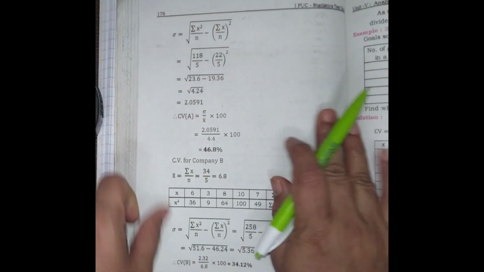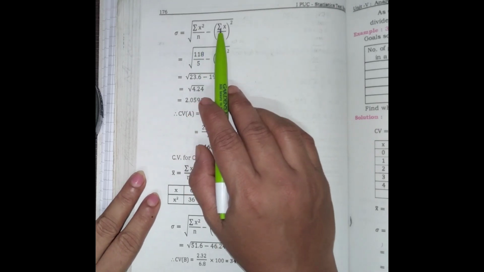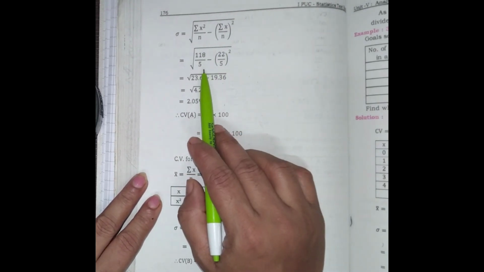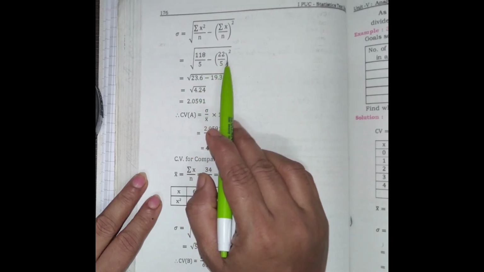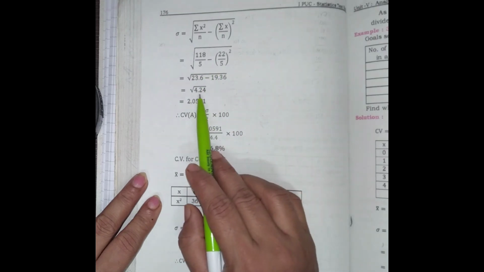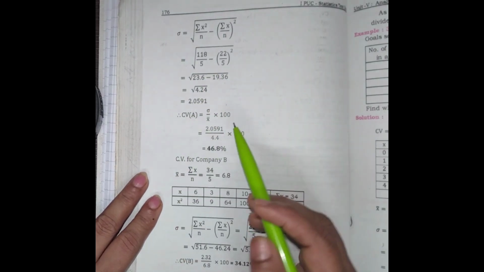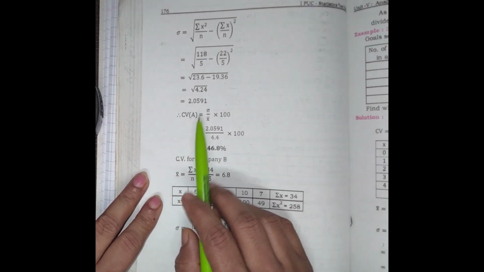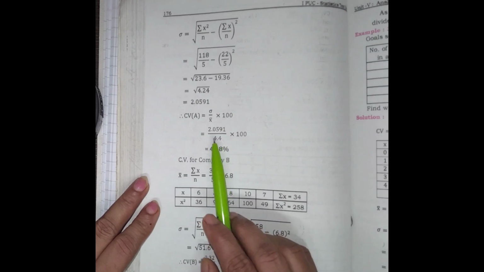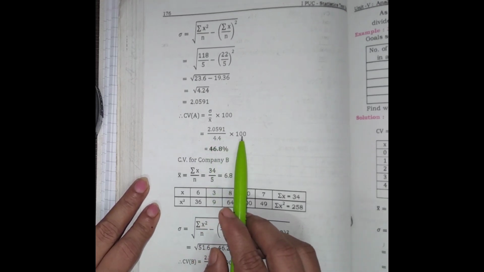Then sigma is equal to the square root of summation of x square divided by n minus sum of x divided by n whole square. That is 118 divided by 5 minus 22 divided by 5 whole square. Taking the square root of this, the answer is 2.0591. Then CV of A is equal to, now sigma is known and x bar is 4.4, which you already calculated. 2.0591 divided by 4.4 into 100.